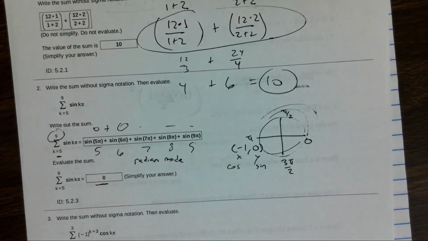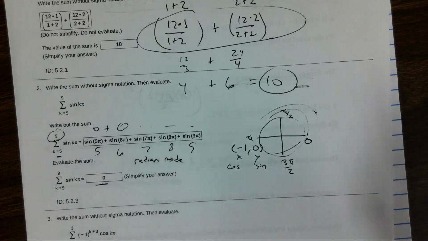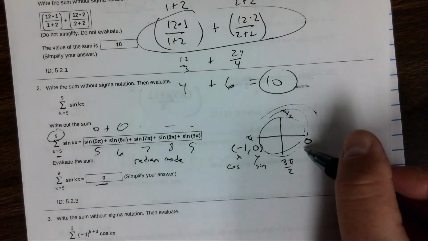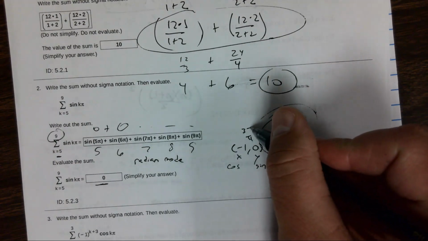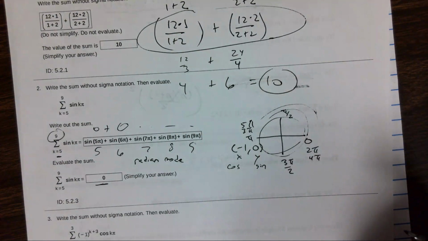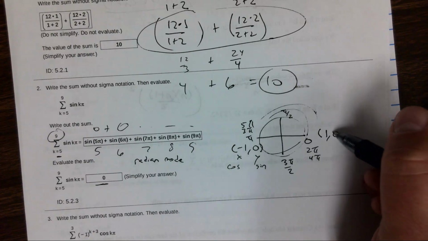Now, of course, in your example, you might have cosine, you might have something else. It might be pi halves, 3 pi halves, and so forth. So just be careful. Remember, when we loop around, it's like 0 pi, 2 pi, 3 pi, 4 pi, 5 pi. Oh, okay, so these evens are going to be 1 comma 0.